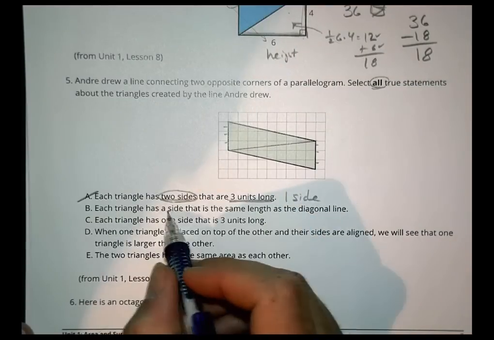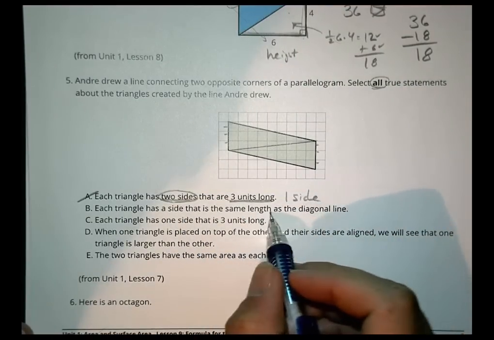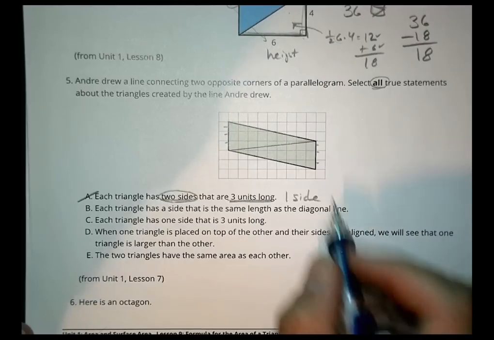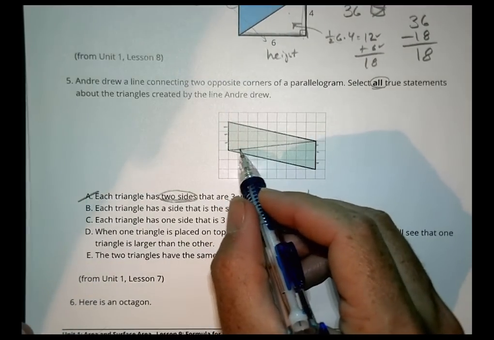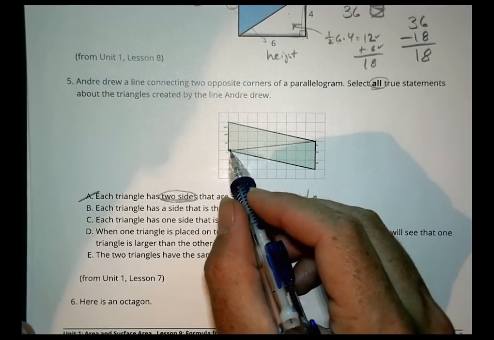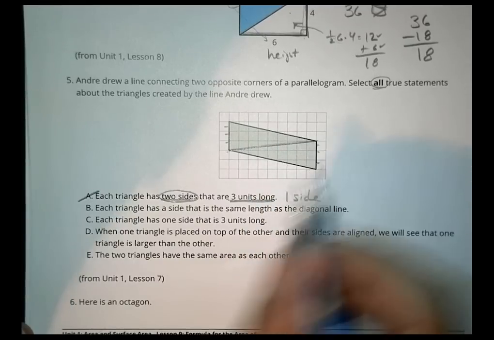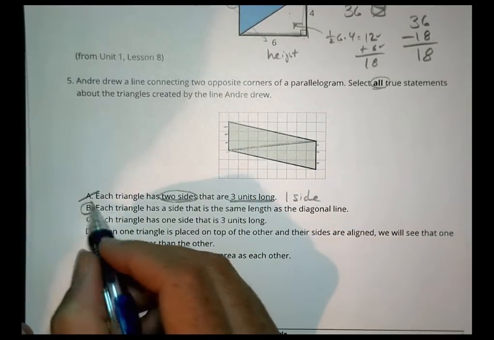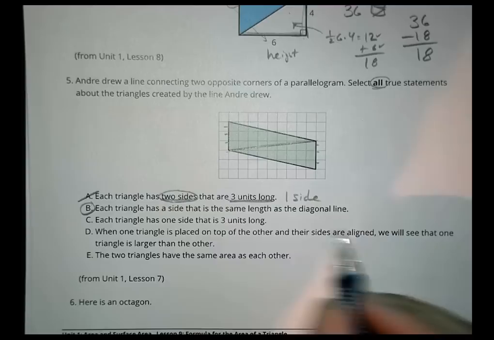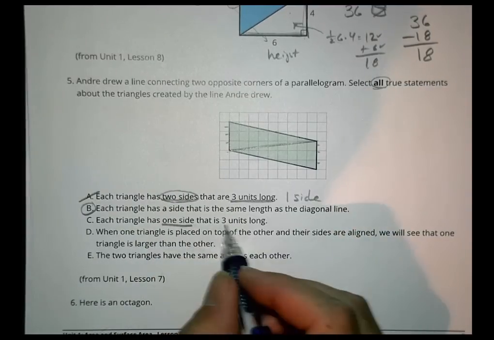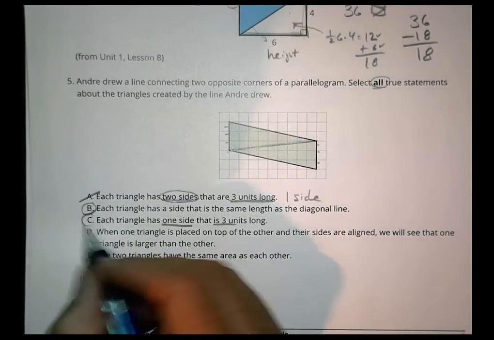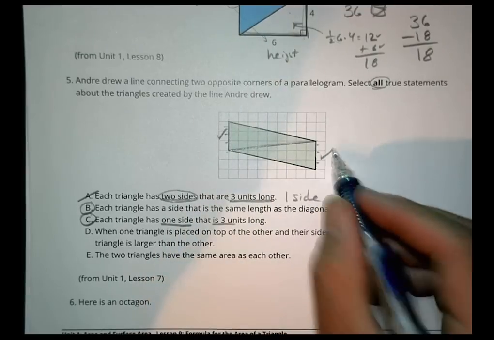And B. Each triangle has a side that is the same length as the diagonal line. Well, there's the diagonal line, right? So does every triangle have that same length? Yep, it sure does. They share a common side. Each triangle has one side that's 3 units long. That is true. There's this one and this one.